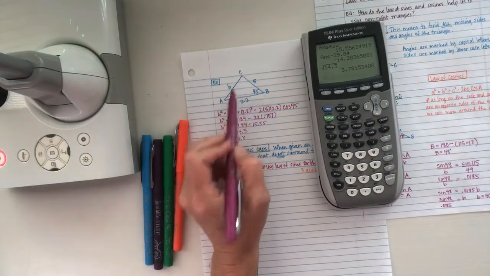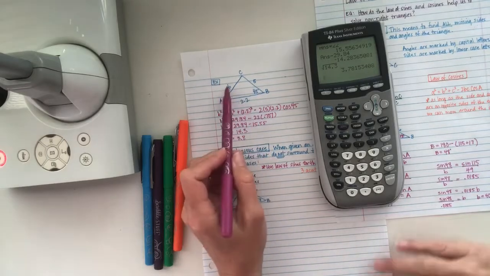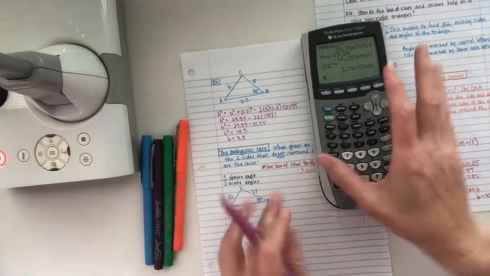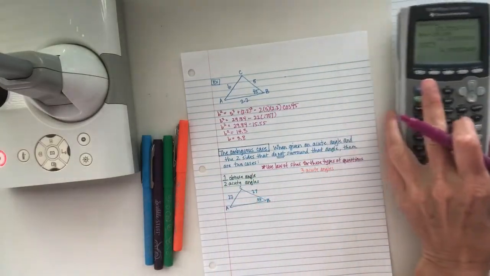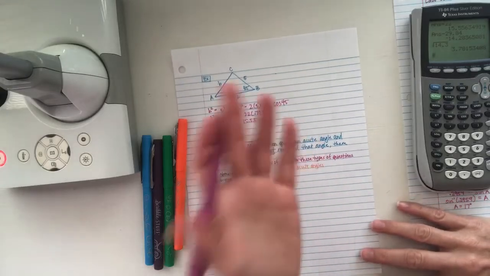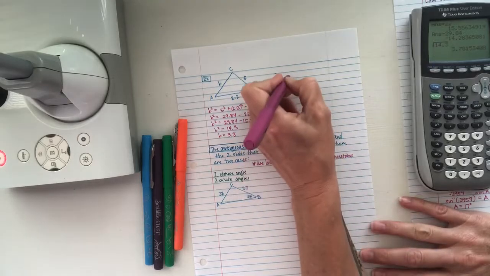Now I just need to go back and find the angles that are missing. So now that you have the opposite side to this angle, we could use law of sines. It makes it a little easier. I think law of sines is quicker and easier to use. So I tend to use that as often as I can, but we could go ahead and use law of cosines if we need to. But I'm gonna set it up as law of sines.